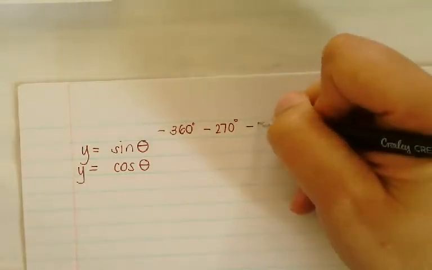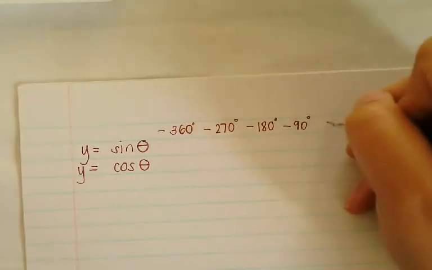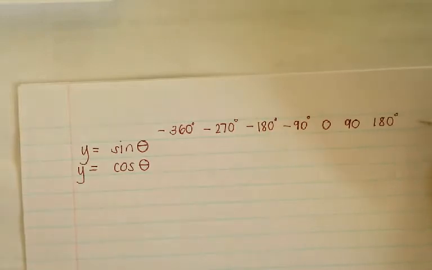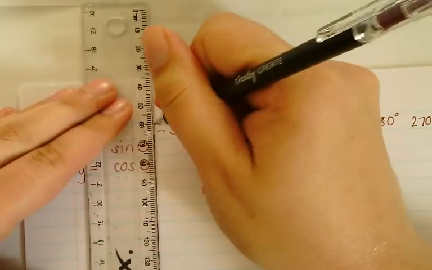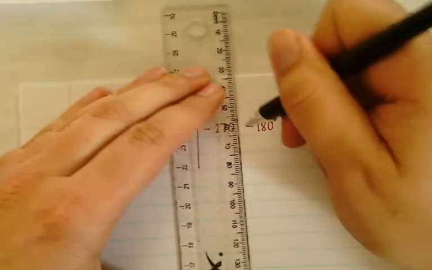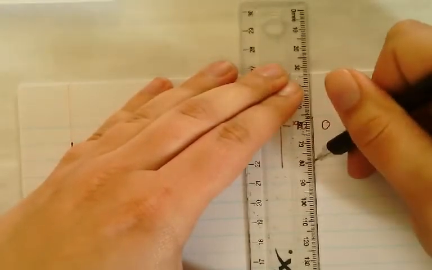I'll also show you on your calculator how to do this and make your life a little bit easier. So you can at least draw your table, and I do suggest that you practice your calculator work.